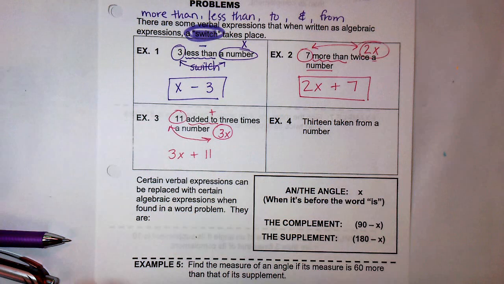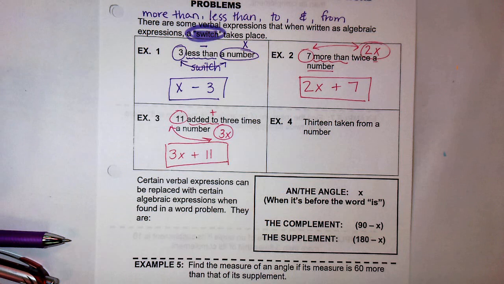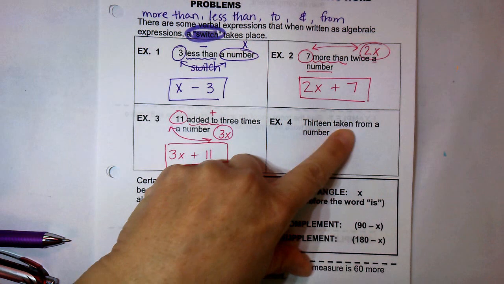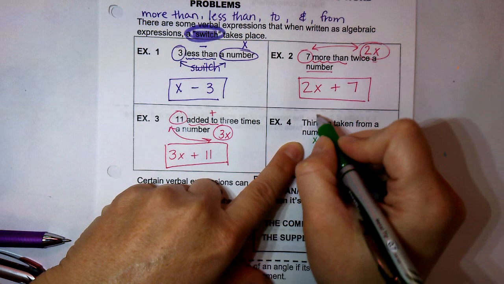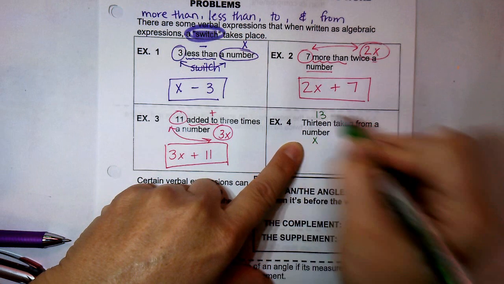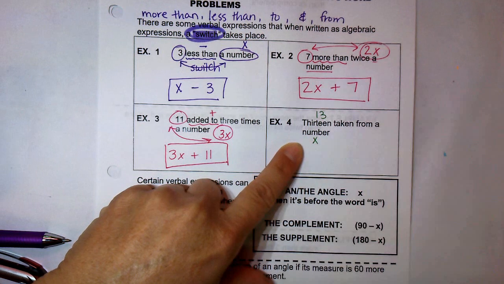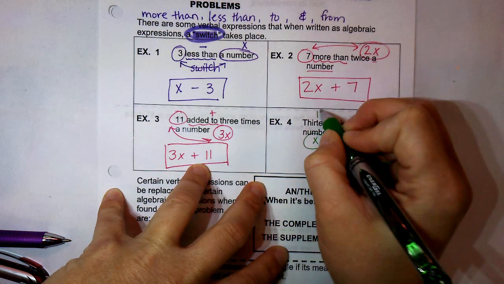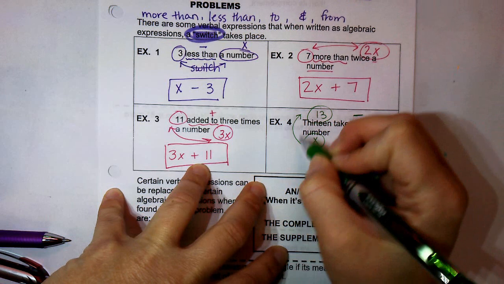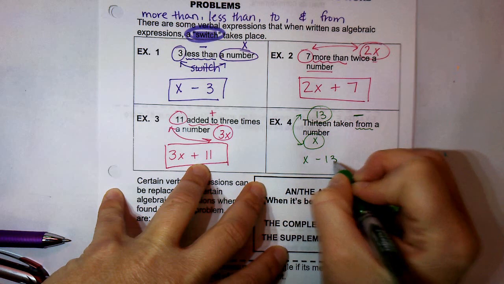Another. Good. So 13 taken from a number. A number is going to be my x. 13 is just a number. And then I have taken from, so that means subtract and switch. All right, so x minus 13.